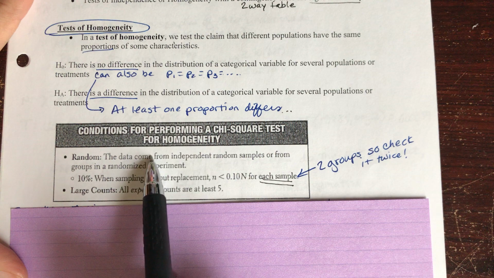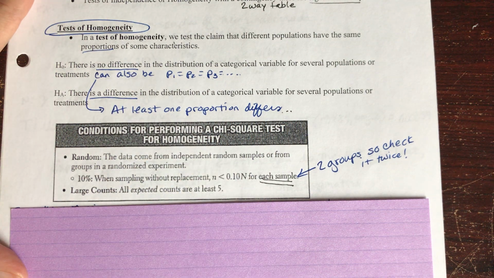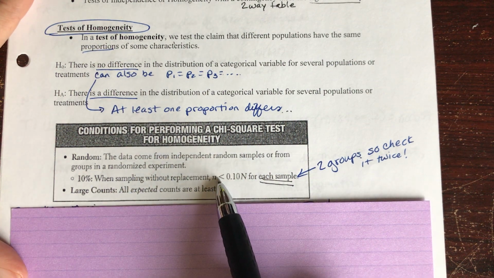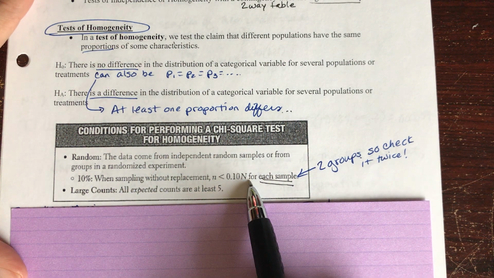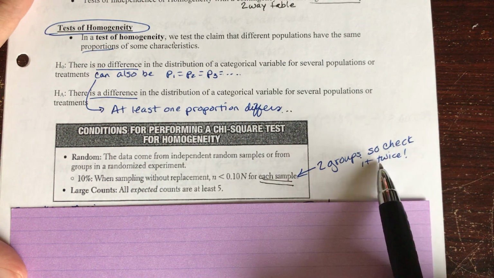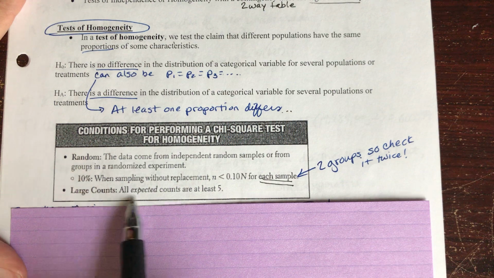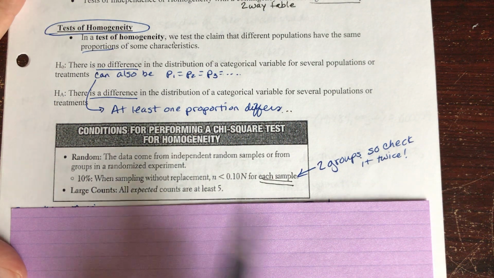We need to make sure that the data come from random samples or from random groups in an experiment. When we're sampling without replacement, we still need to check that our population is at least 10 times our sample size, right? If you have two groups, you have to check it twice. We'll go through this. And like last time, all of our expected counts have to be at least 5.